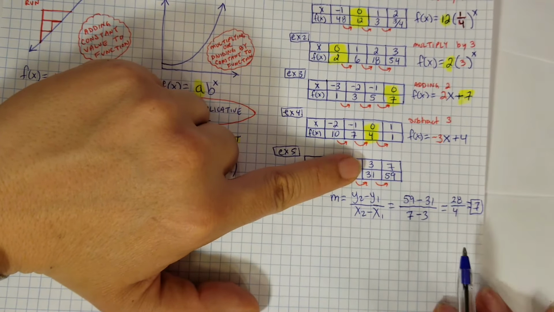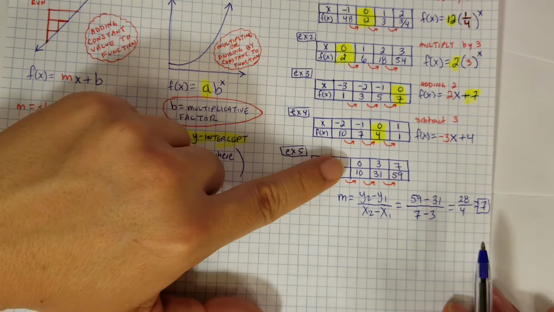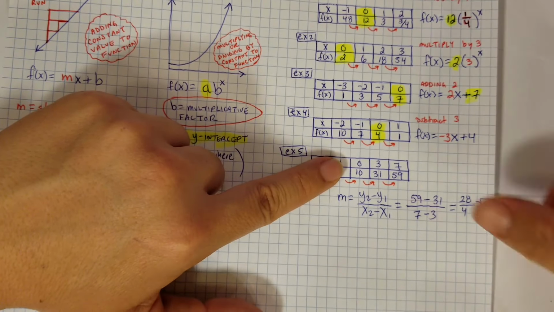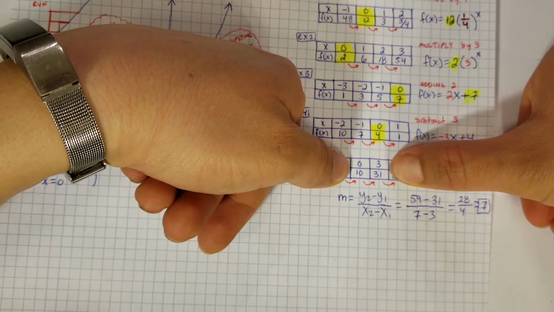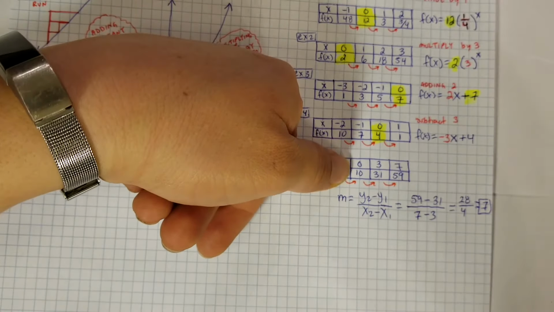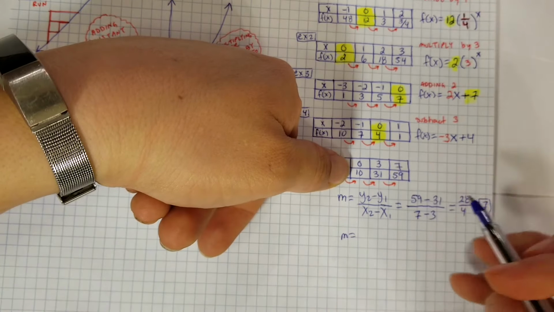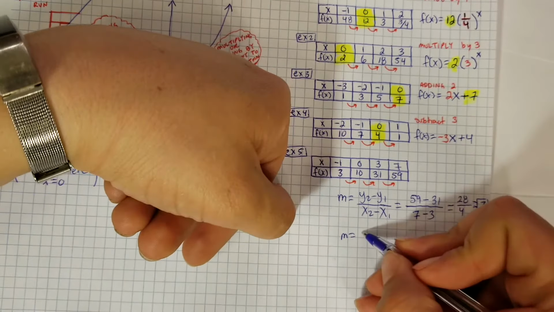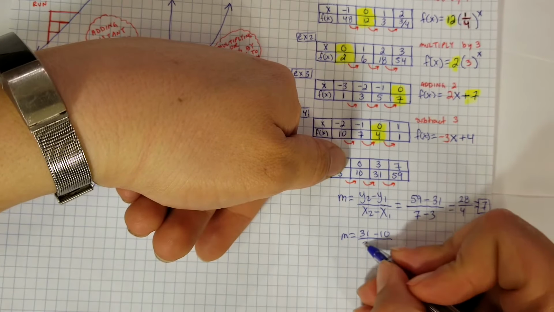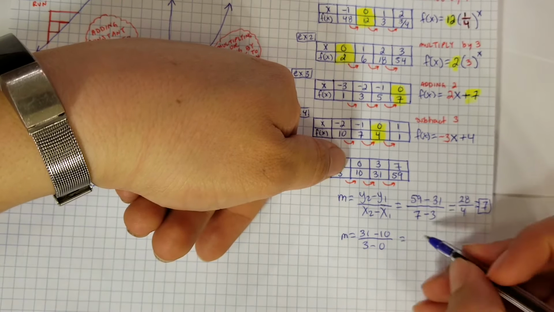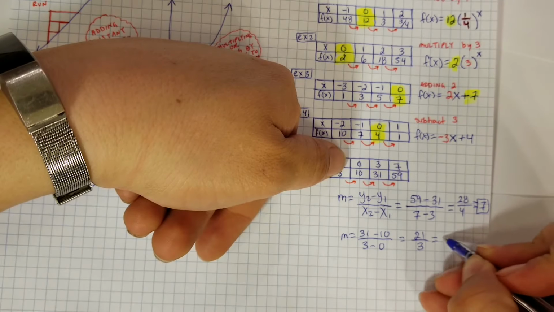All right. Let's check another 2 points, and then we'll see what slope we get if we check 2 other ones. So I'm going to go ahead and just cover these ones. Those look easy enough. I'm going to go with the 31, 10, and then the 3, 0. So I'm going to do the same thing that I just did. I'm going to take 31 minus 10, and put it over 3 minus 0. If I do that, I get 21 on top over 3 on the bottom, which is 7.